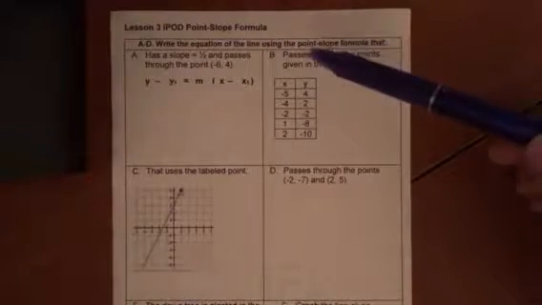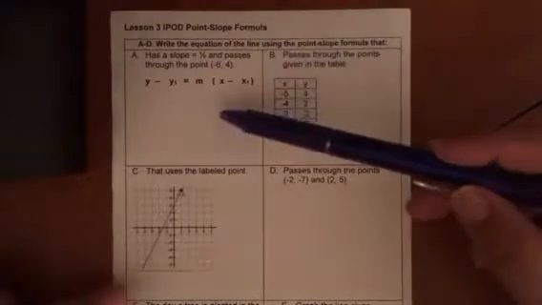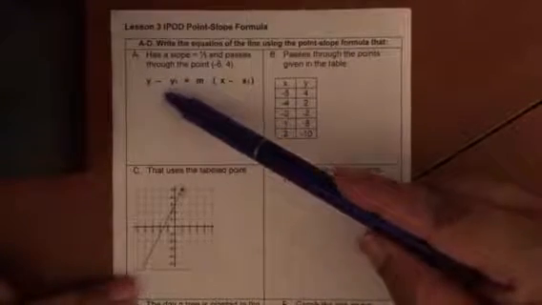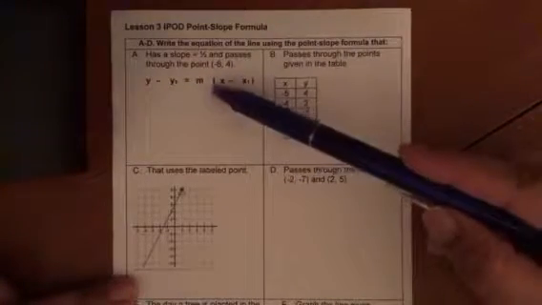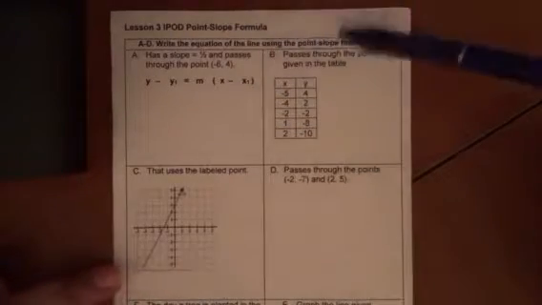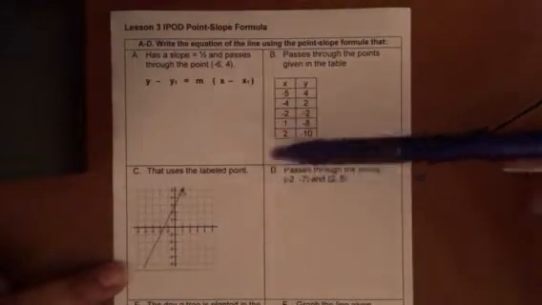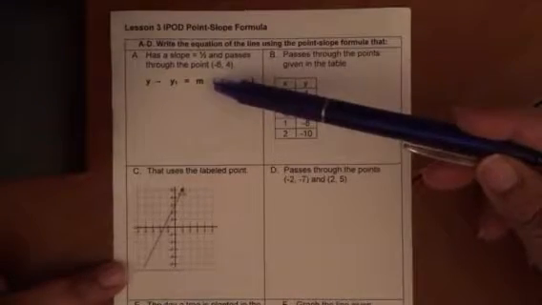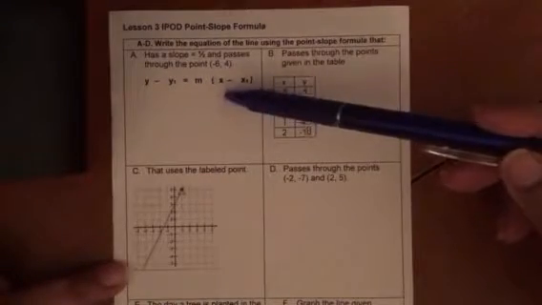Lesson 3, point slope formula. The formula is y minus y1 equals m times x minus x1. Okay, so what we're going to do on these first 4 is write each equation using this formula.